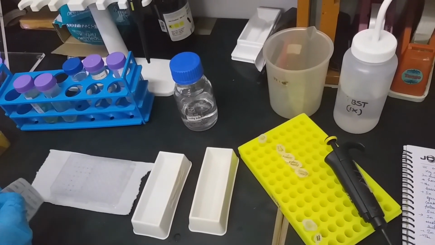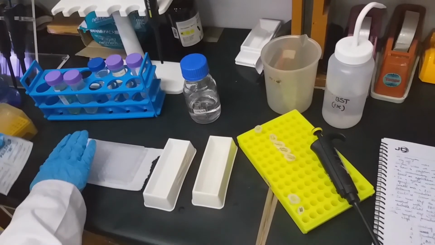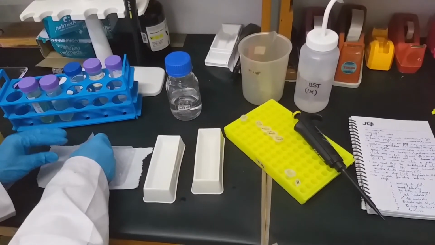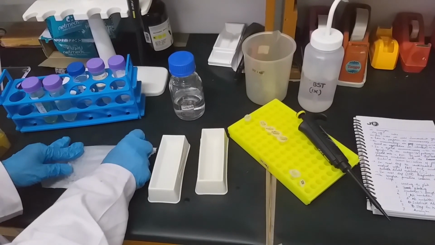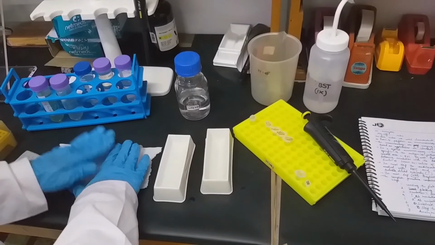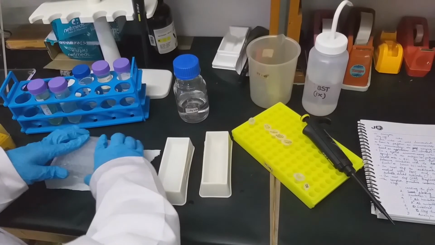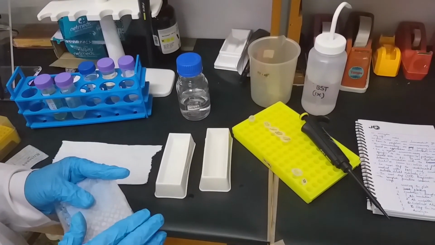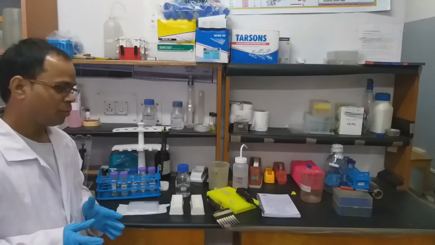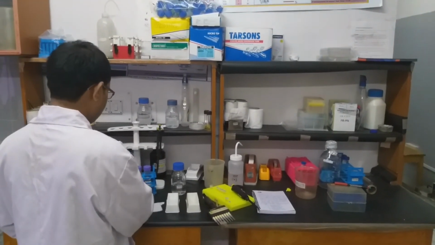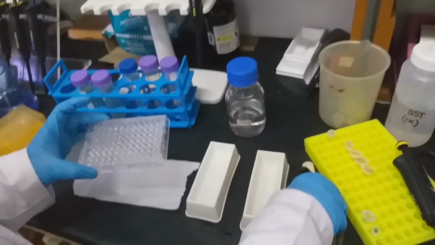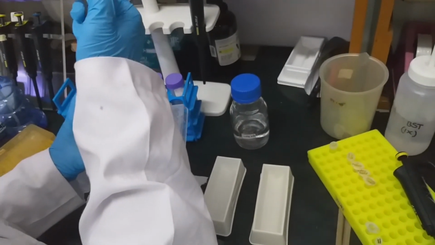Once the material is dispensed into the plate, we have to cover the plate with paraffin or a covering plate. Then we will incubate this plate for 2 hours at room temperature. Post incubation, we have to remove the unbound solution. So we will remove that.